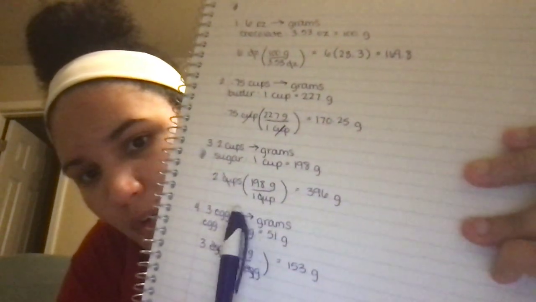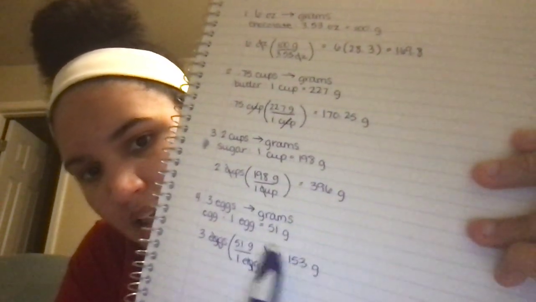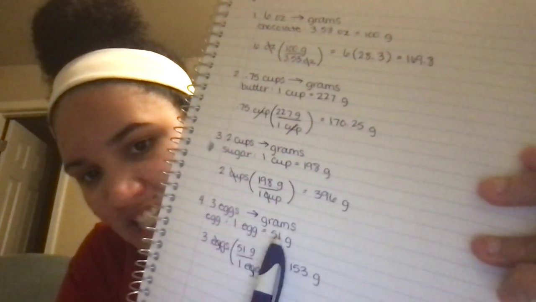So we are going to do 3 eggs on the outside of the conversion chart. And then in the parentheses on the top of the fraction, we're going to do the 51 grams over 1 egg. And of course, the eggs are going to cancel on the top and on the bottom. And so you just have 3 times 51, which is 153 grams. So I will show that on here. Just for number 4, we're doing eggs to grams. 1 egg is 51 grams, and then here's our conversion chart.